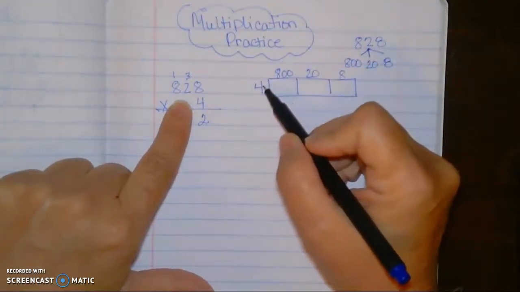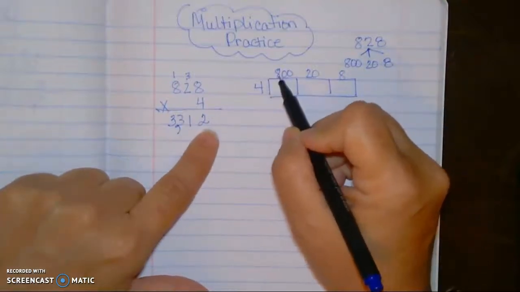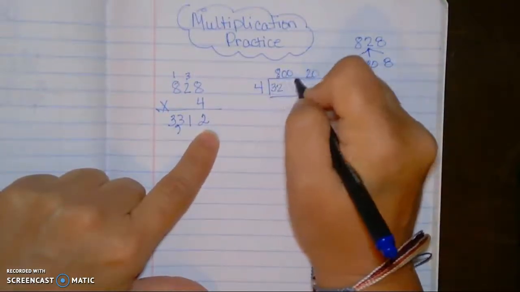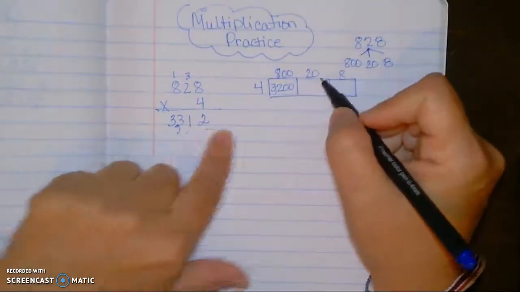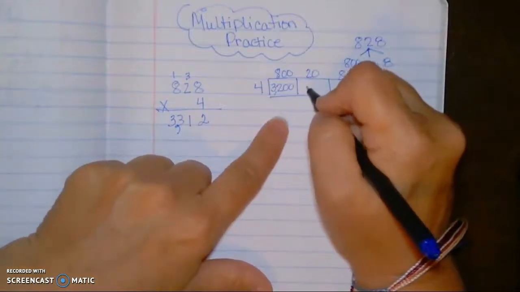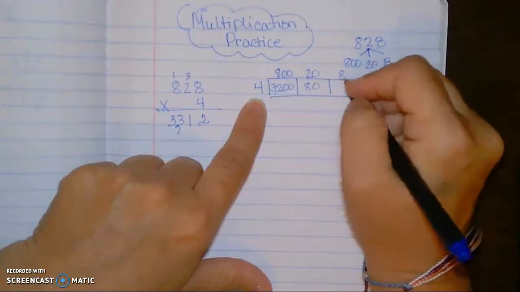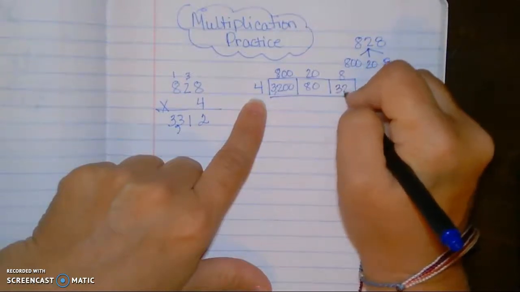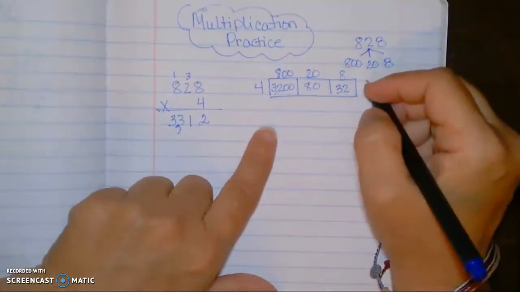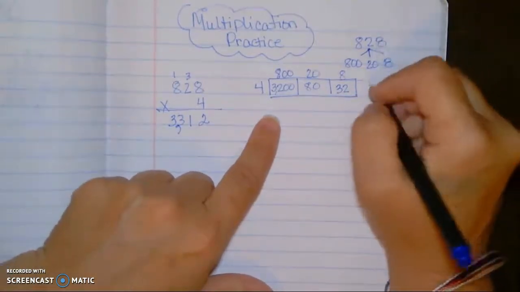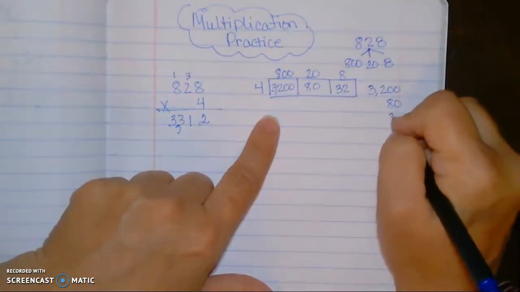So now I'm going to multiply the 4 times each part of the number 828. So 4 times 8 is 32, so I can put 32 and then just add my 2 zeros. So 4 times 800 is 3,200. And then I do 4 times 20 is 80. And then 4 times 8 is 32. All right, and then now all I have to do is add these 3 parts together to get my product, my total. All right, so 3,200 plus 80 plus 32.